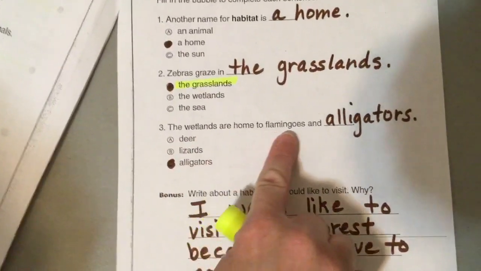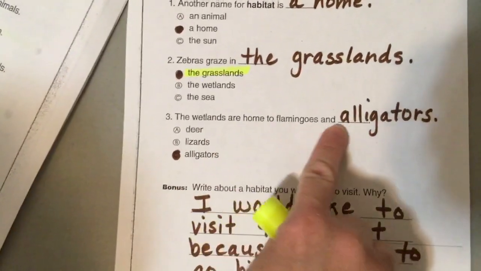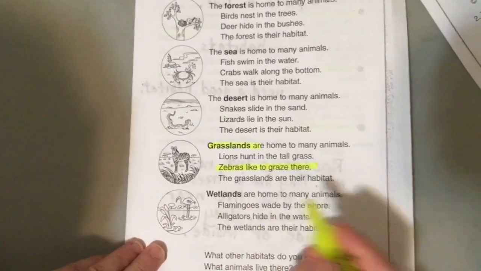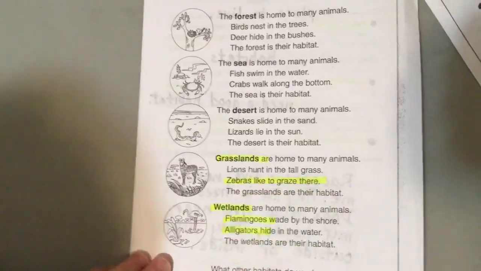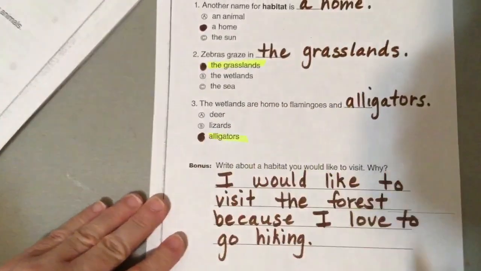All right. The wetlands are home to flamingos and deer, lizards, or alligators. The wetlands are home to flamingos and alligators. I proved my answer. Look at the wetlands, and it said flamingos and alligators live in the wetlands. Okay.